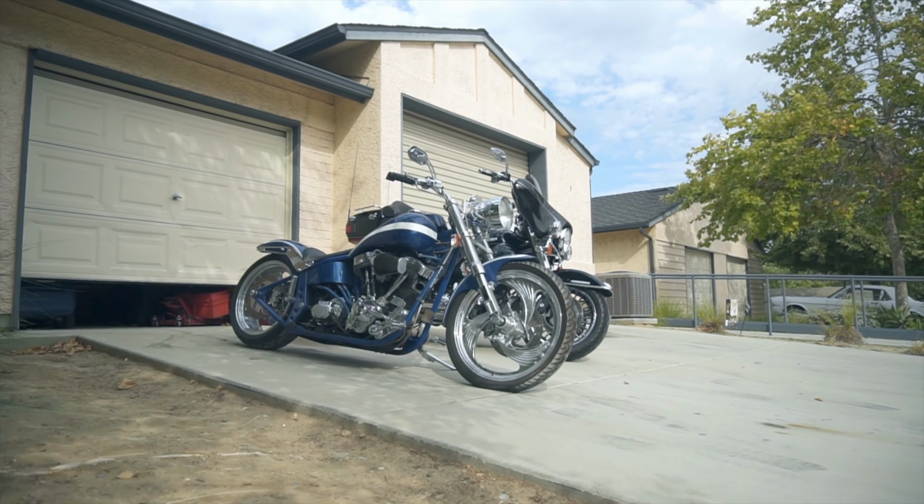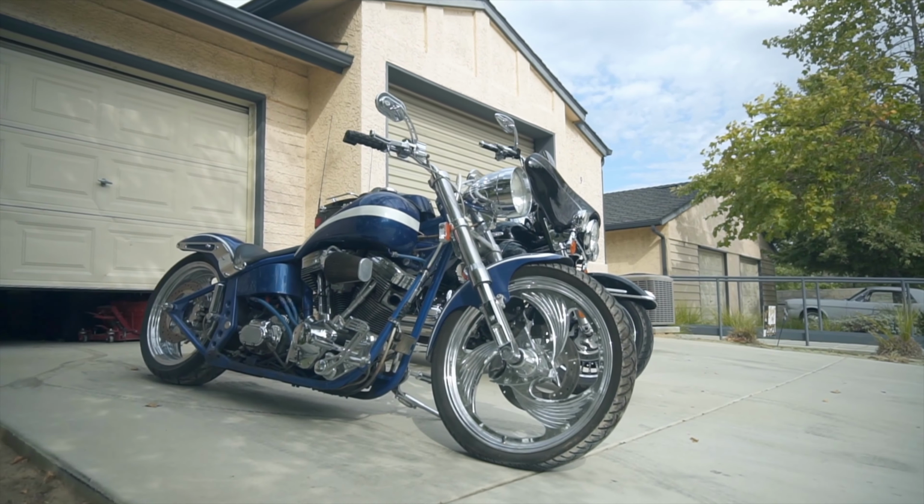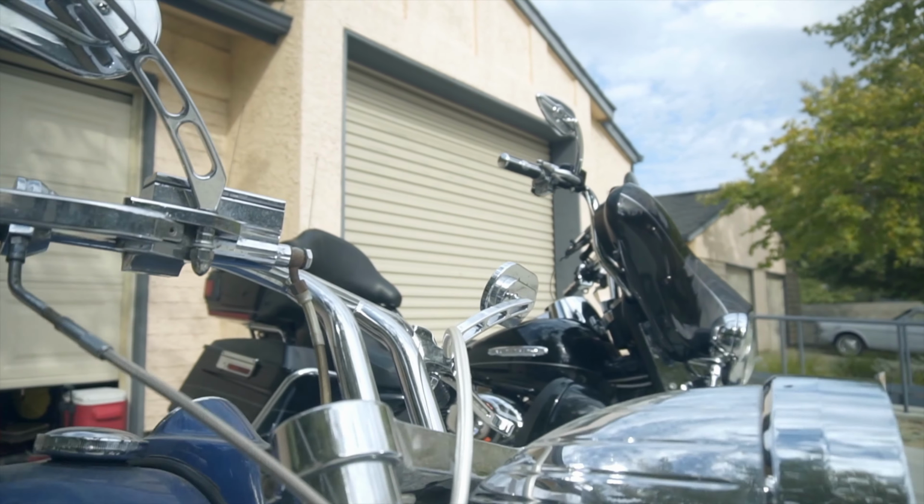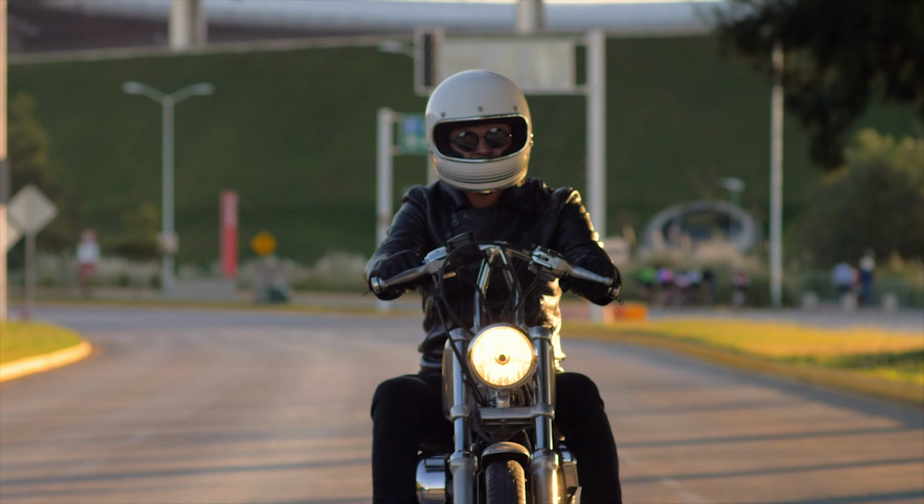But here's a word of caution: don't just follow the AI blindly. You still need some basic knowledge of what you're doing, otherwise you can end up making things worse and damage your motorcycle.